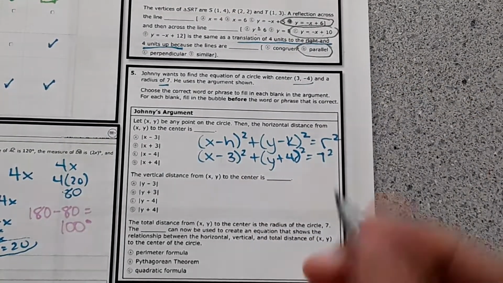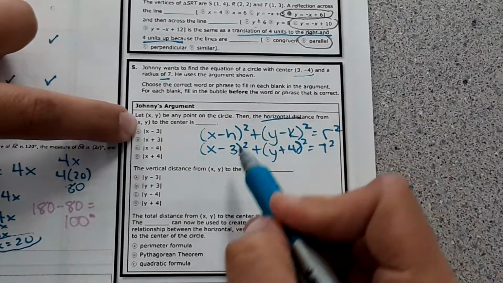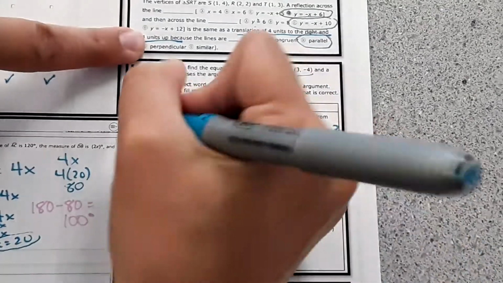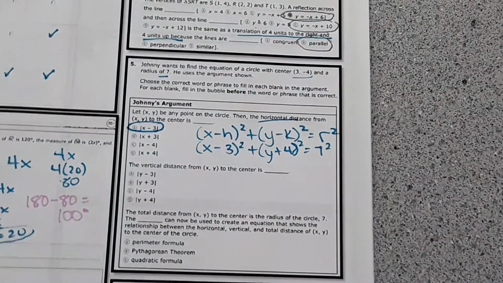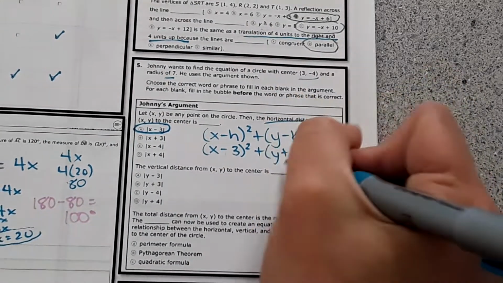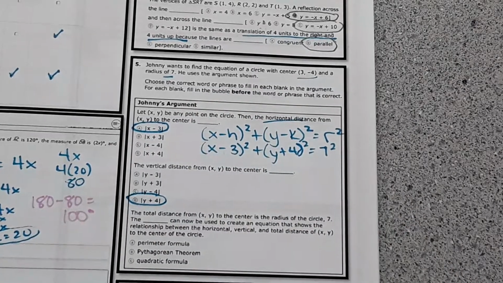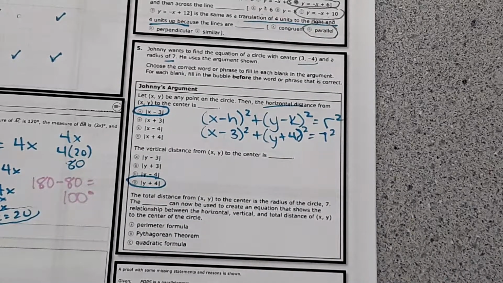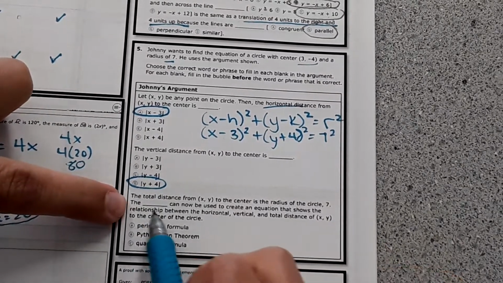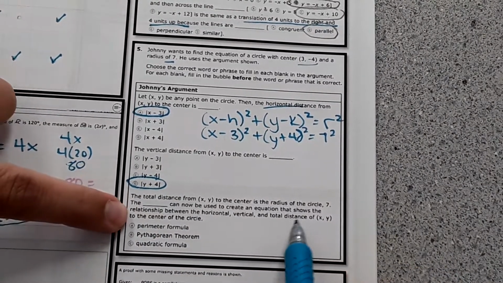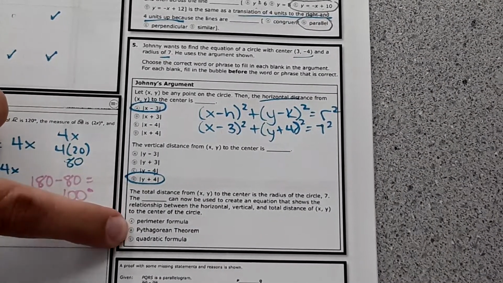Okay, now what? Here it wants to know the horizontal distance from x, y. Well, here it is, x minus 3, so that's A. And then vertical distance is the y plus 4, so the answer is D. Then the total distance from x, y to the center is the radius, 7. The blank can now be used to create an equation that shows the relationship between horizontal, vertical, and total distance of x, y to the center of the circle.